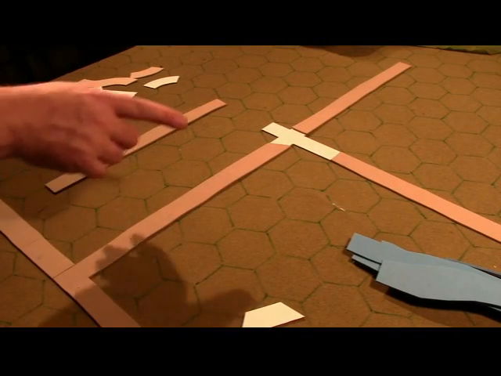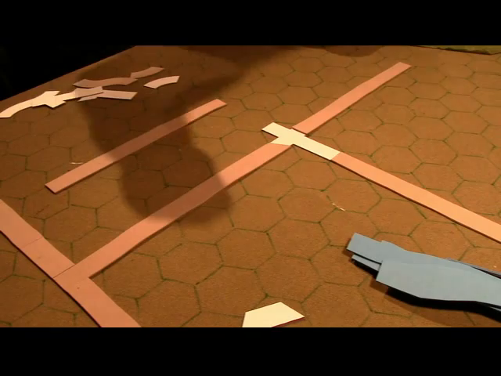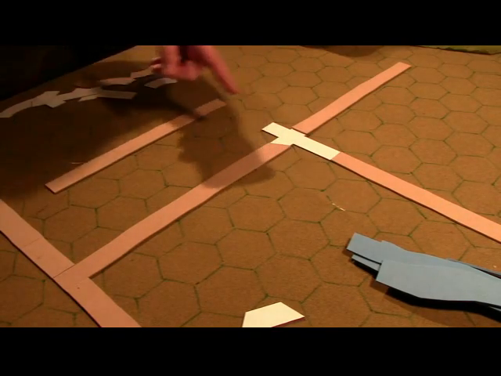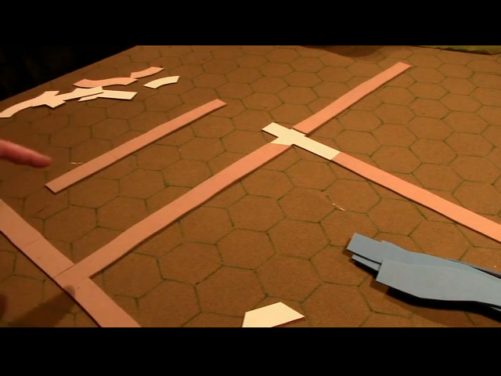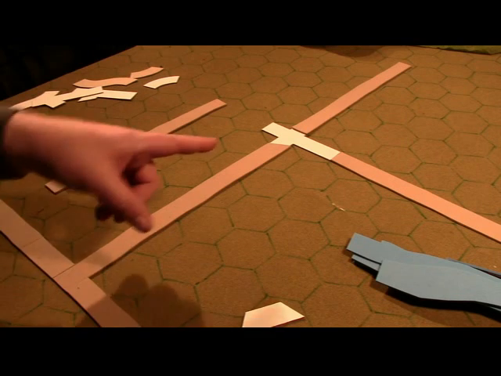Wanted to do here. I want to show what's involved in making Foamies work with a hexagon grid.